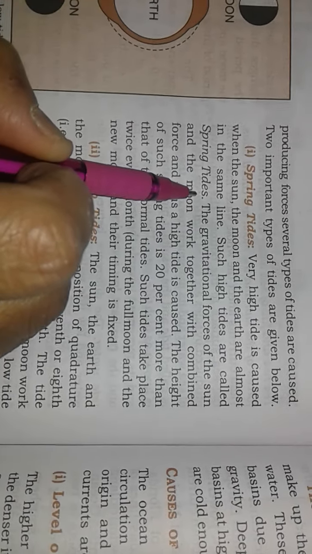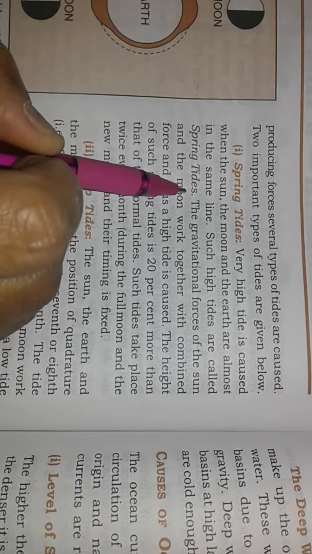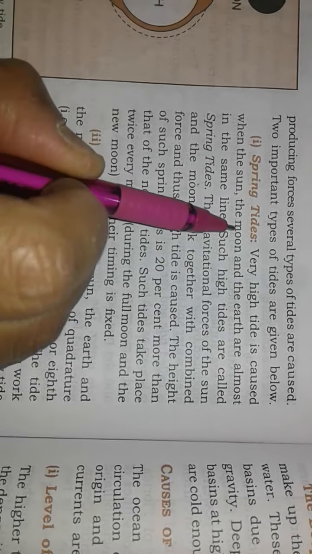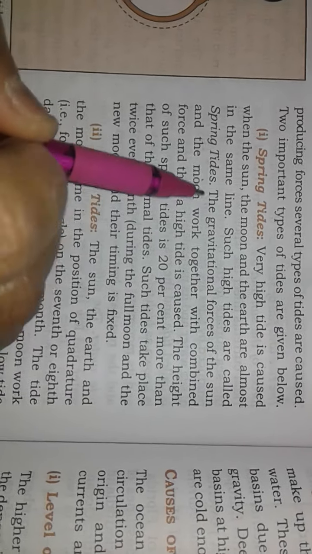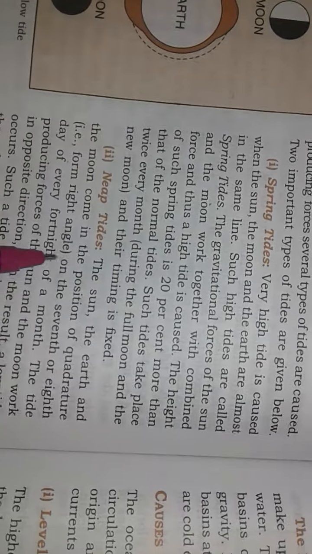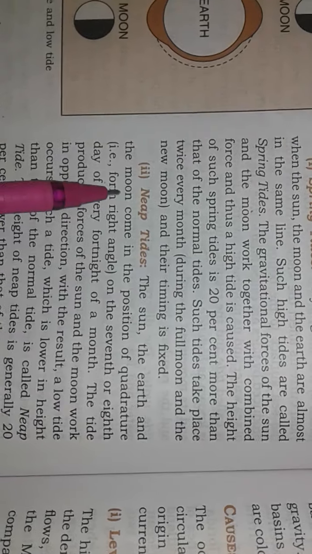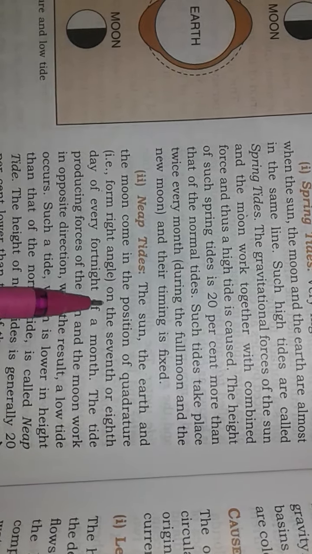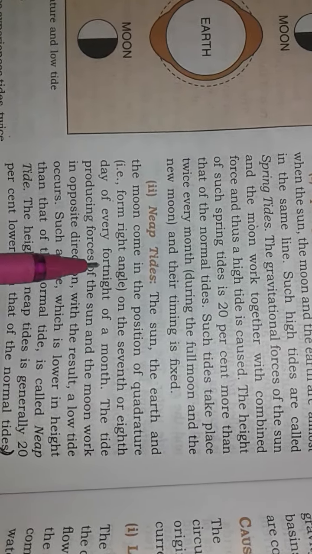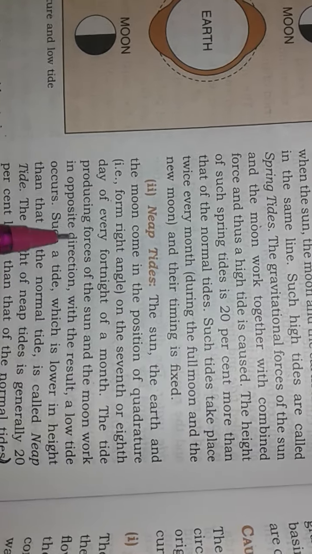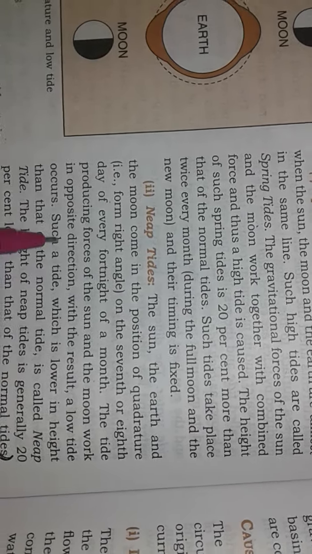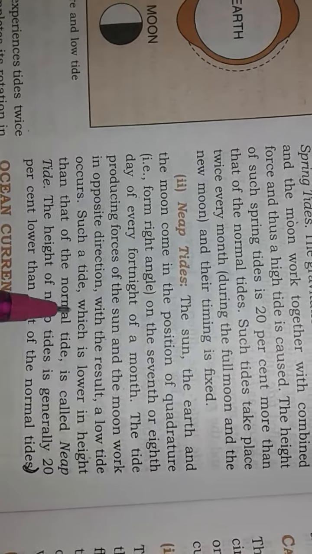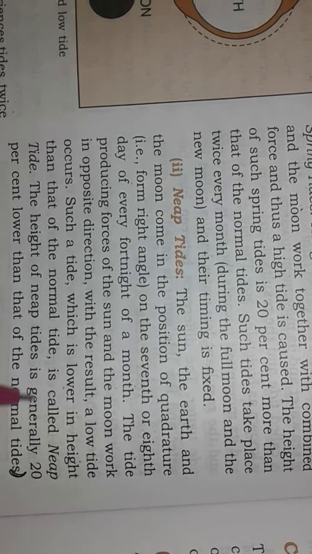Here a question may be asked: what is a spring tide? When there is a high tide because of the position of the sun, the moon and the earth almost in the same line, then a spring tide is formed. What is a neap tide? When the sun, the earth and the moon come into the position of quadrature or right angle to each other on the 7th or 8th day of every fortnight of a month, the tide producing forces of the sun and the moon work in opposite directions, with the result that a low tide occurs. Such a tide is called a low tide or a neap tide.